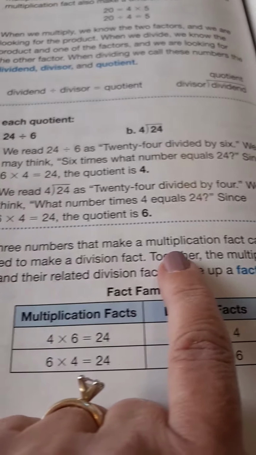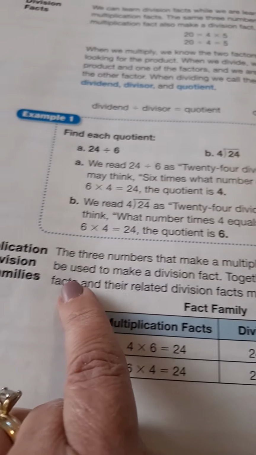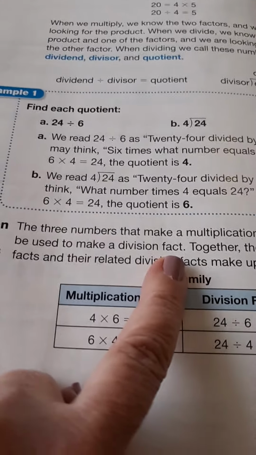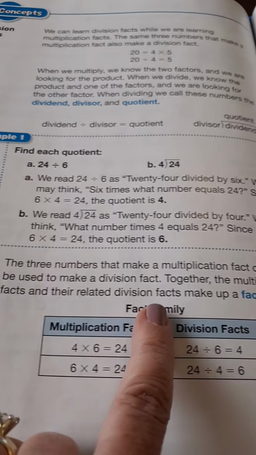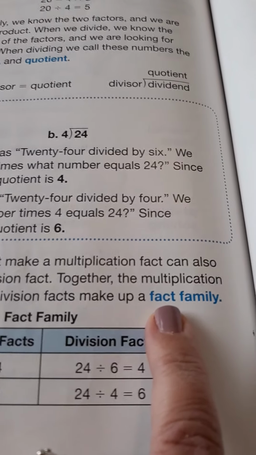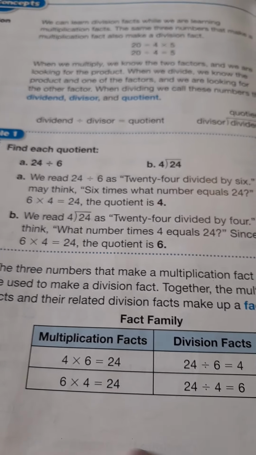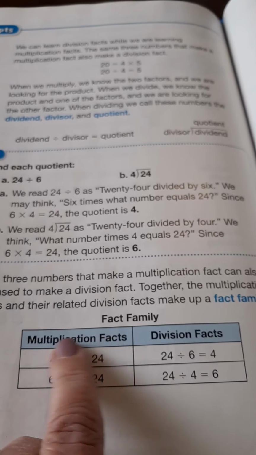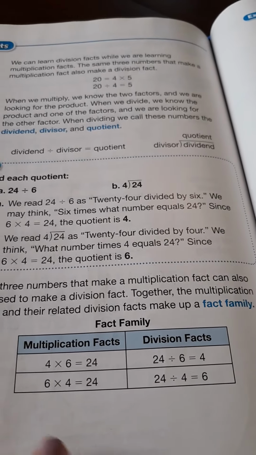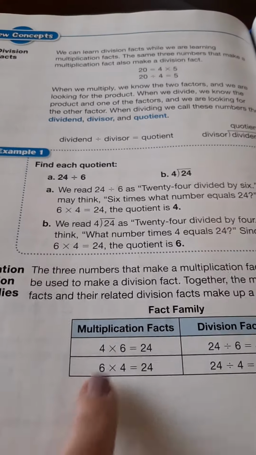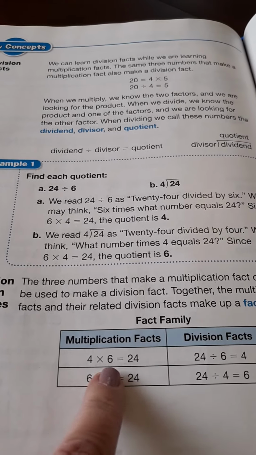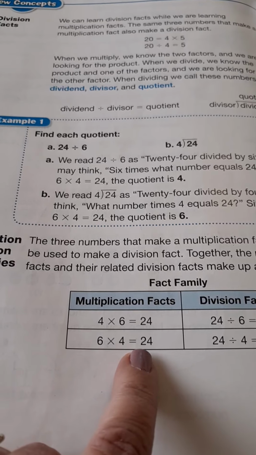All right. The three numbers that make a multiplication fact can also be used to make a division fact. Together, the multiplication facts and their related division facts make up a fact family. So here we go. Here's the fact family. We have 2 multiplication facts and 2 division facts with the same 3 numbers, 4, 6, and 24, the same that we used up here. 4 times 6 is 24, and then we can flip the factors. 6 times 4 is 24.